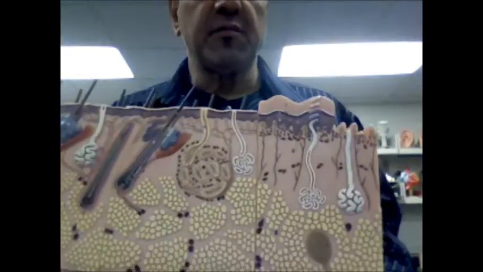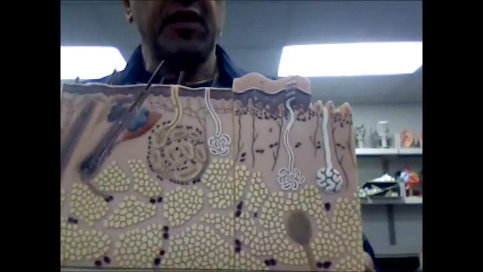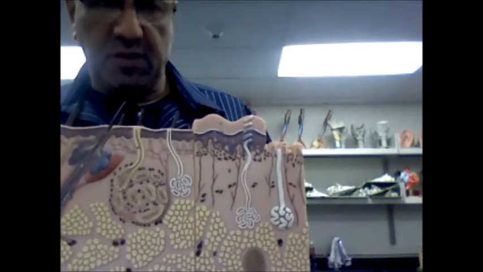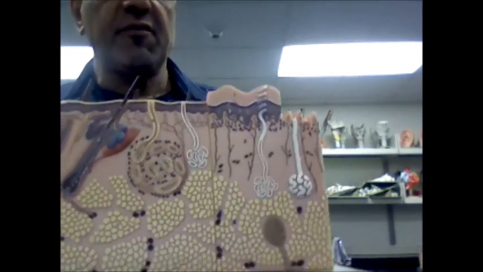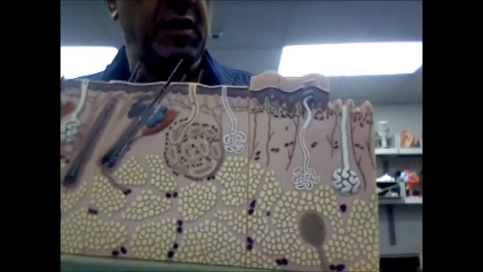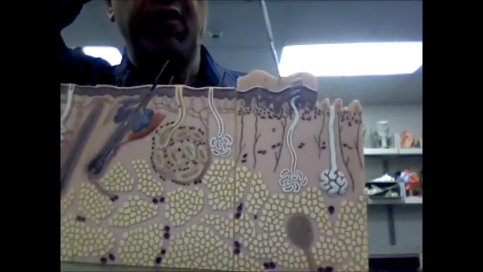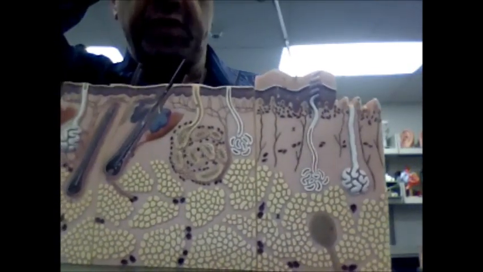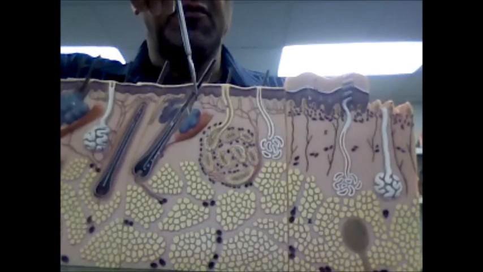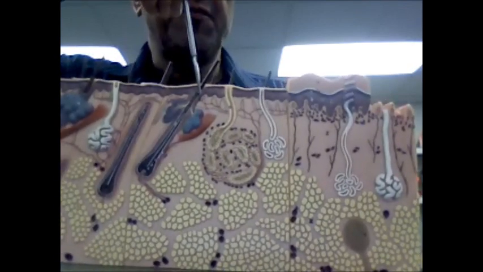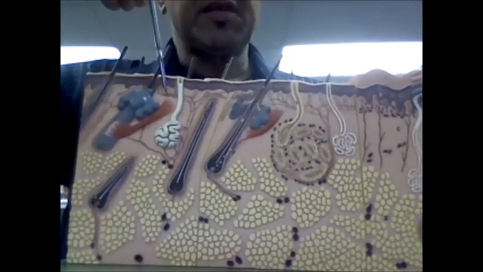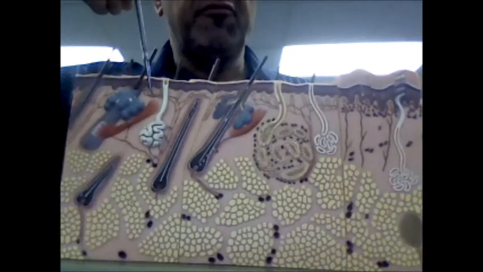Hello, this is a model of the integument, and we're going to use it to learn about the anatomy of the integument. There are three different types of skin shown on the model. In this area here we have a thick skin, and in the middle section here we have an example of the skin from the armpit. And in the third section in here, we have an example of skin from the scalp.